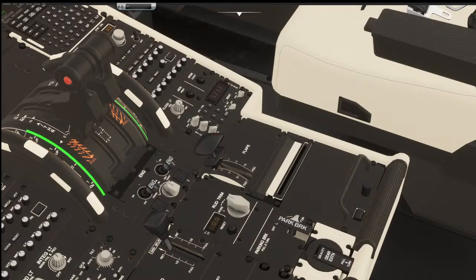Allegiant 43 read back correct. Altimeter 299er2, contact ground on 121.8 when ready for pushback. Enjoy. Altimeter 299er2, ground on 121.8, Allegiant 43.